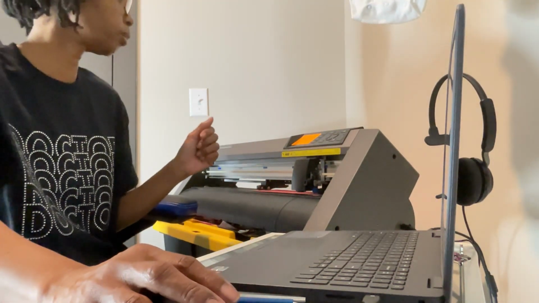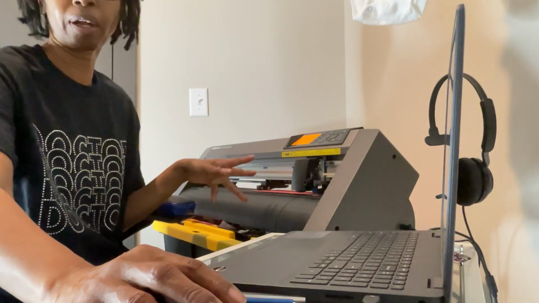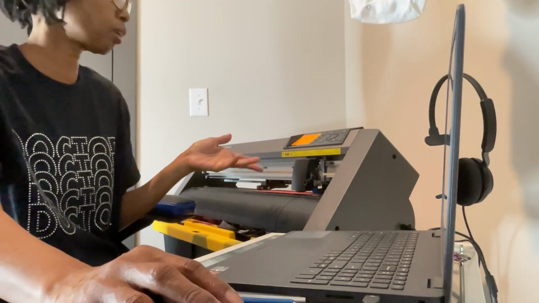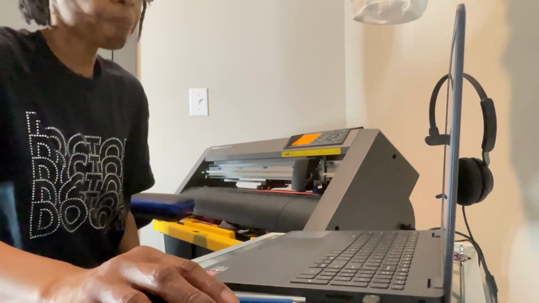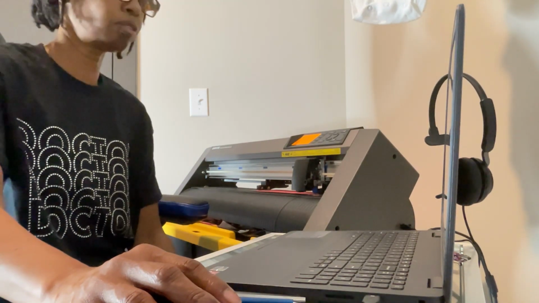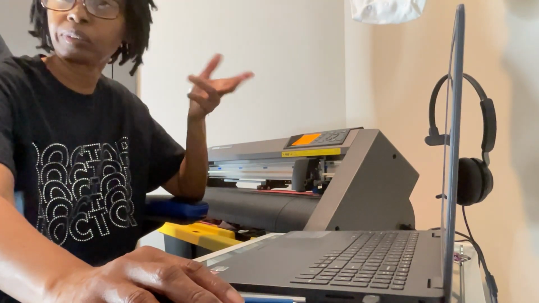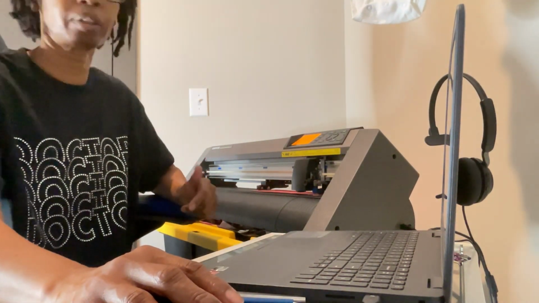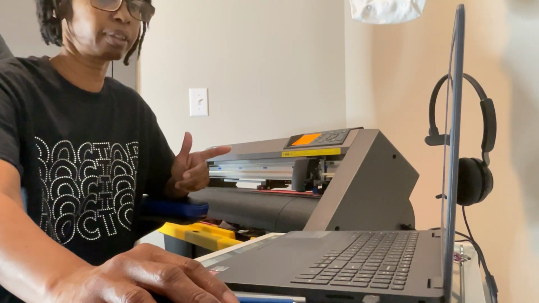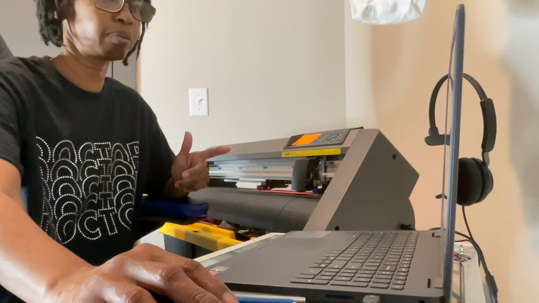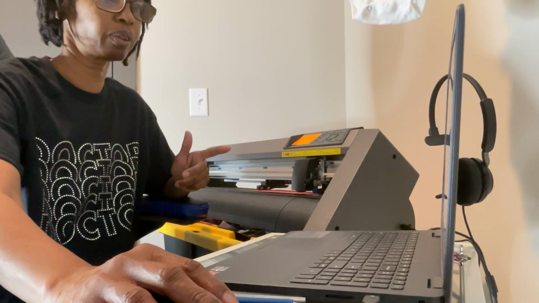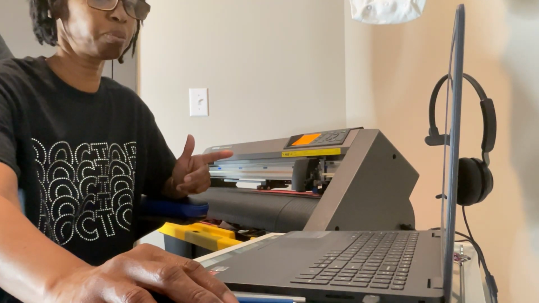My setting is always set to my rhinestone settings because that's all I really use it for. If I'm cutting out some HGV, 9 times out of 10, it is glitter flake, so same settings. So we're going to go ahead and hit send. Here we go, people.